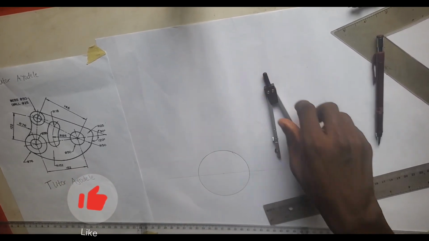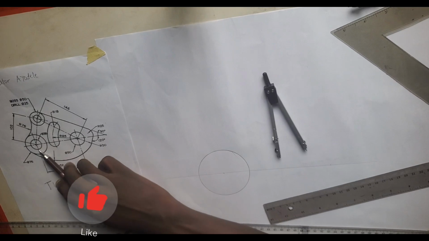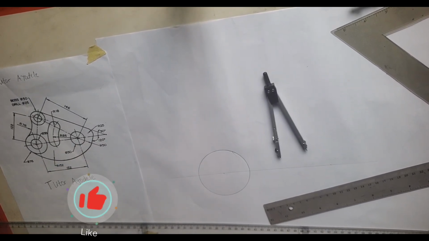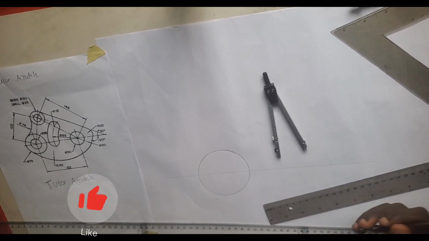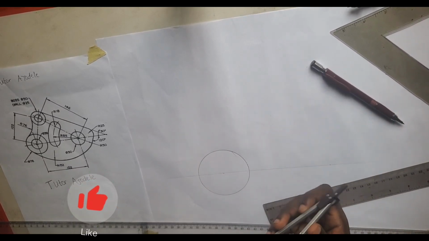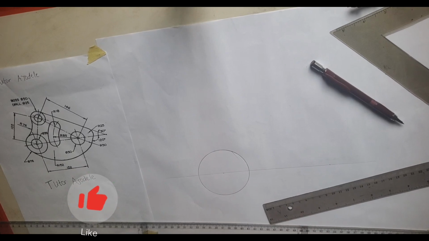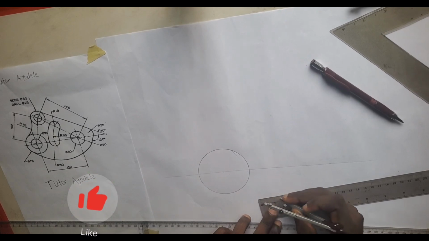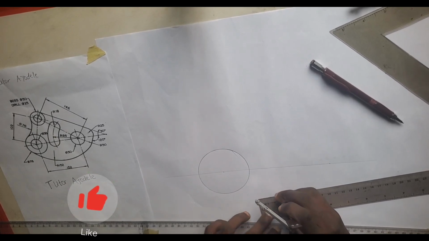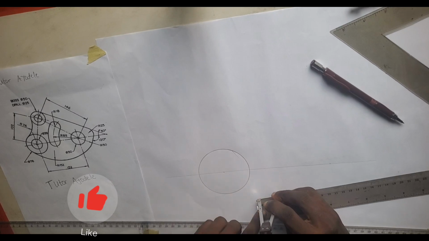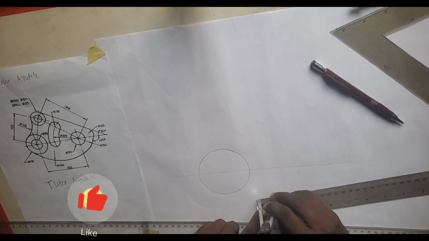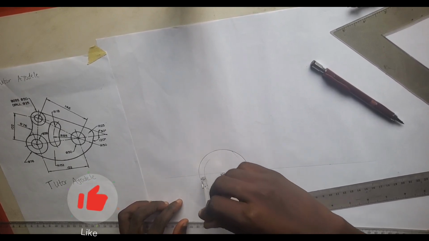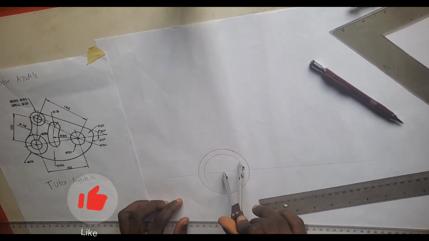Okay. Then you see that the inner circle has a diameter of 58. So I will divide 58 by 2 to get the radius, and that will give me 29 millimeter. If I convert that millimeter to centimeter, I will divide by 10, and that will give me 2.9 centimeter. So from my ruler here, I will measure 2.9 centimeter, place it here, and construct the inner circle here. I will make it bold.